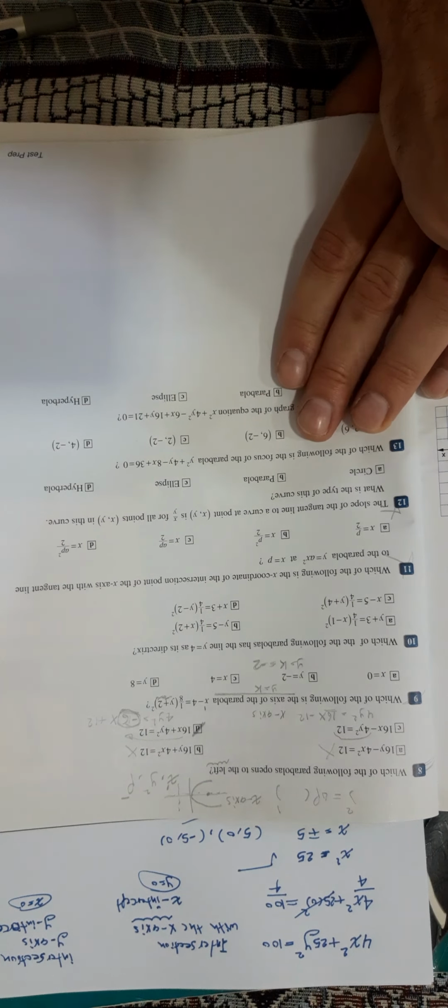Example 14: what is the type of the graph of the equation with x squared and y squared, both squared and both positive?